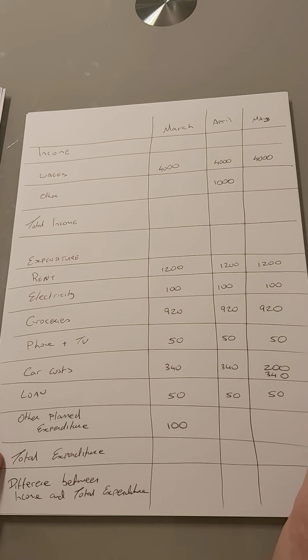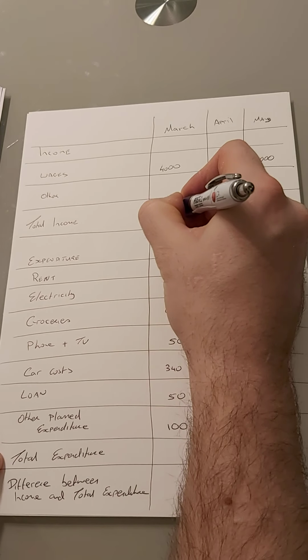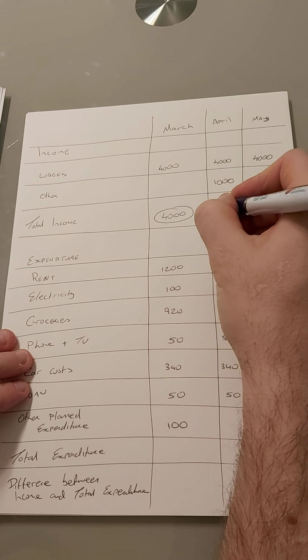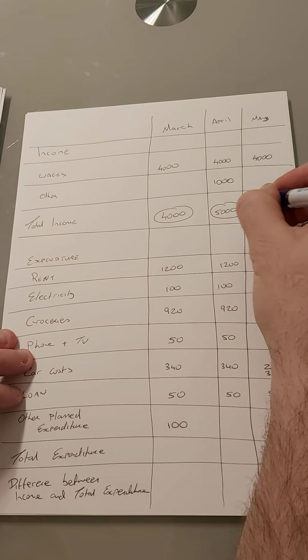So in March, their total income is €4,000. In April, their total income is €5,000, and in May, their total income is €4,000.